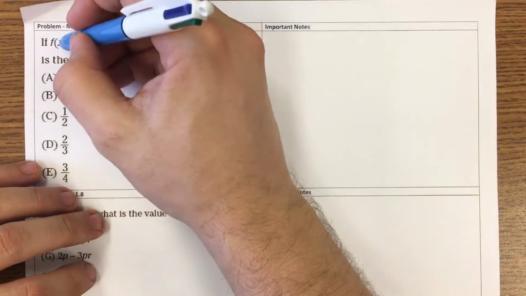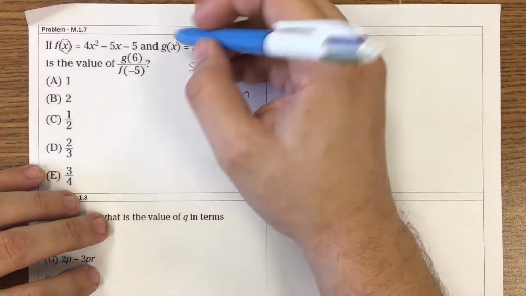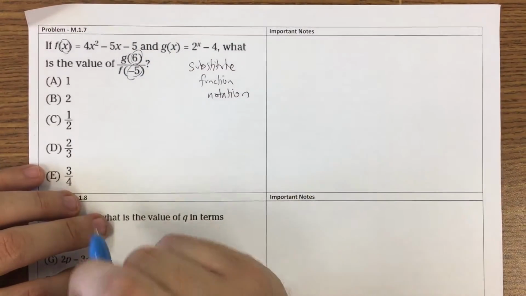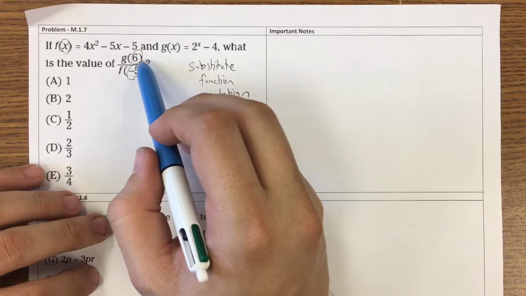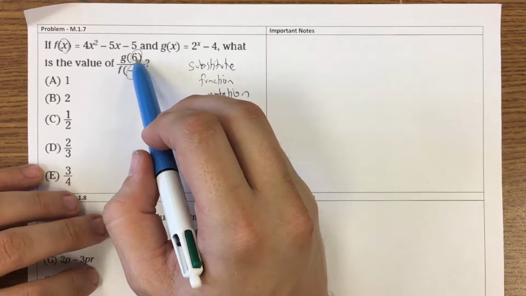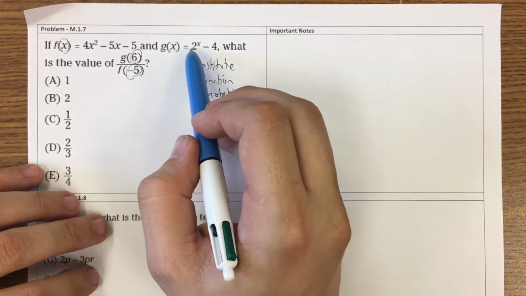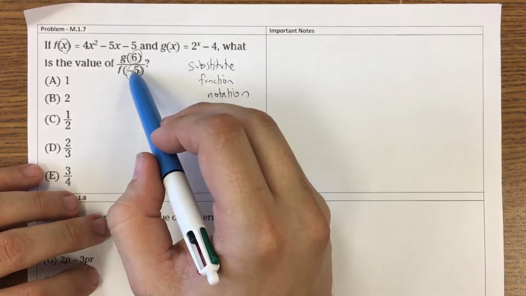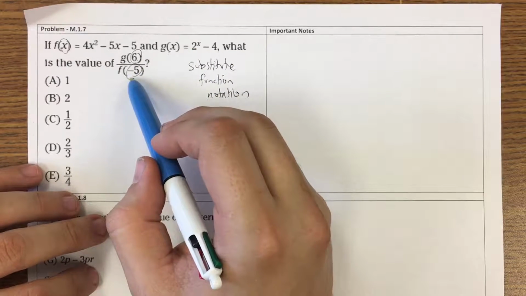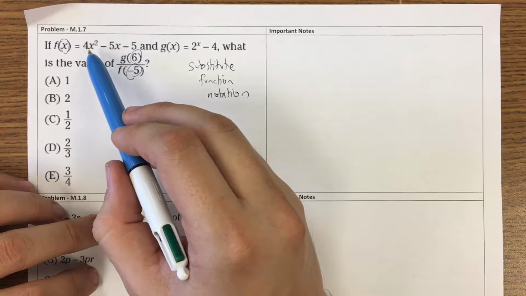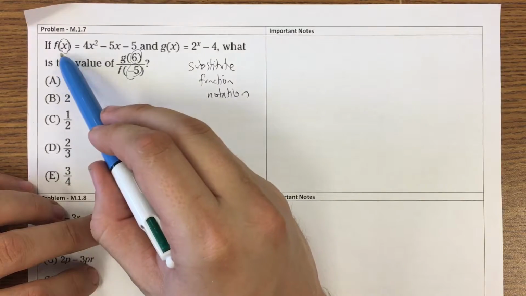And what that means is that whatever's inside the parentheses, say here, g of 6, and here f of negative 5, that means we're just going to substitute this number 6 into the function g of x anytime we see the letter x. And in this particular situation under here, for f of negative 5, we're going to substitute this negative 5 every time we see x in the function f of x.